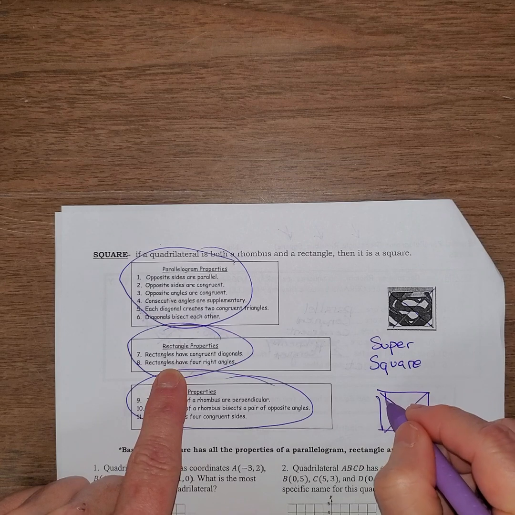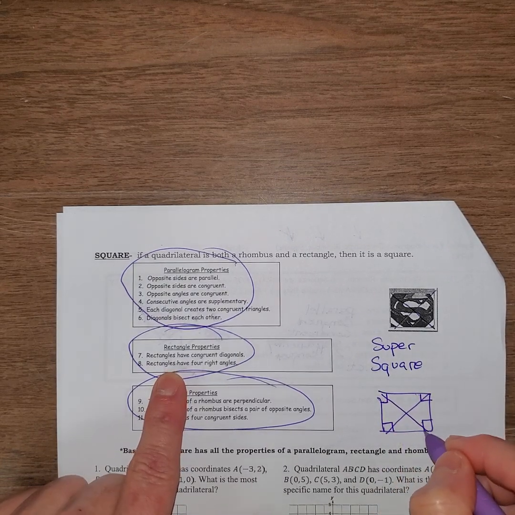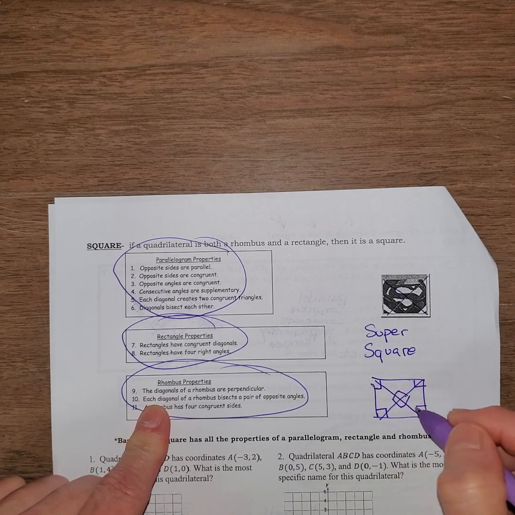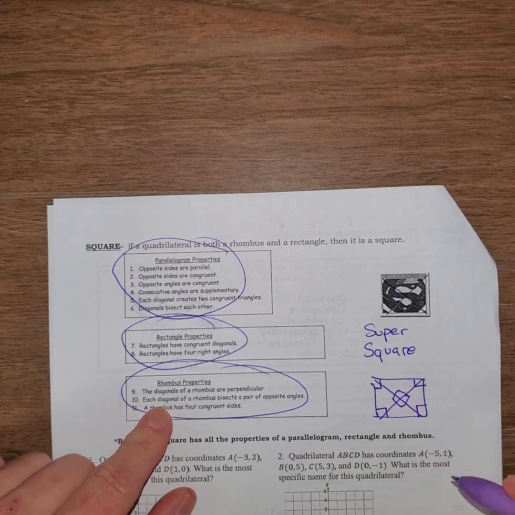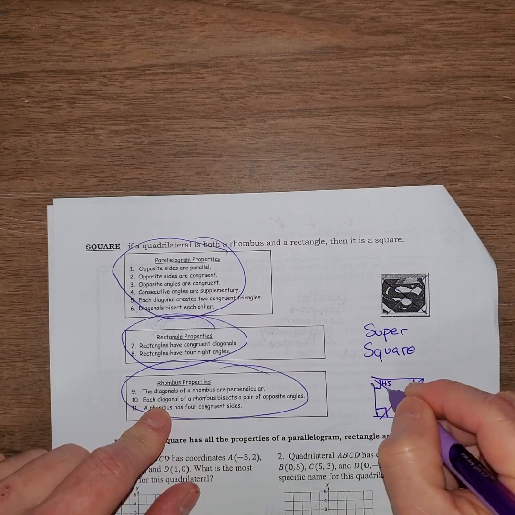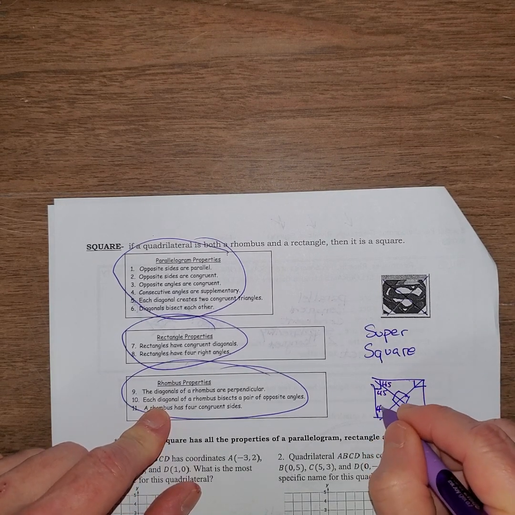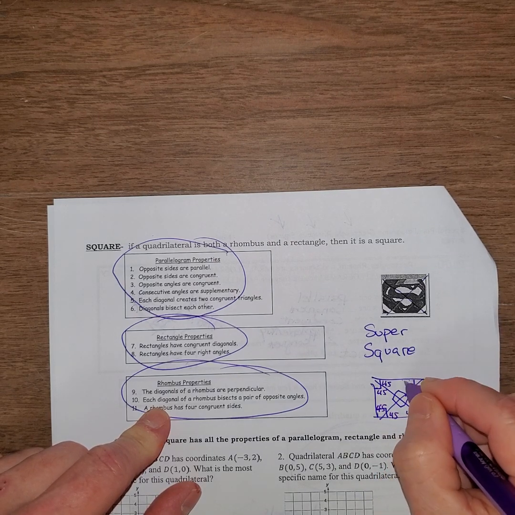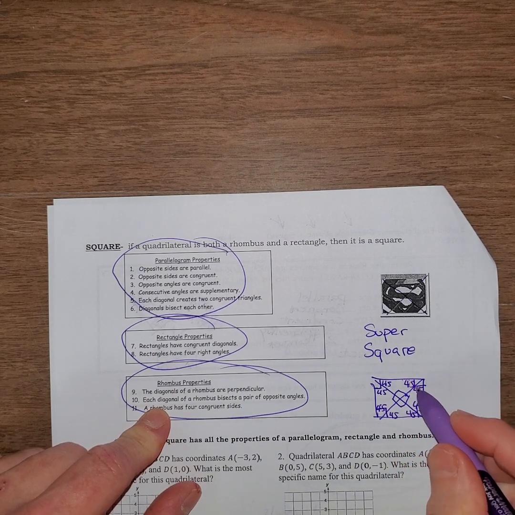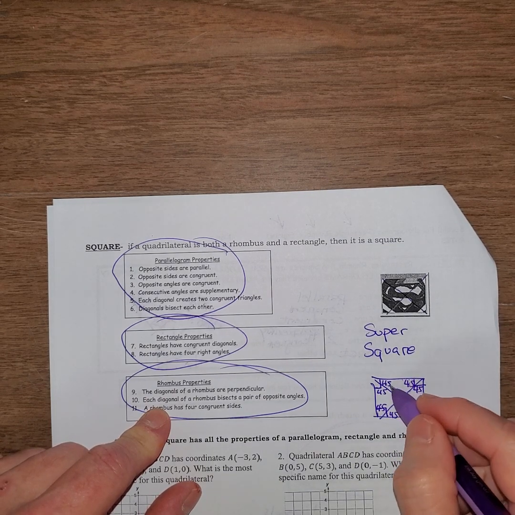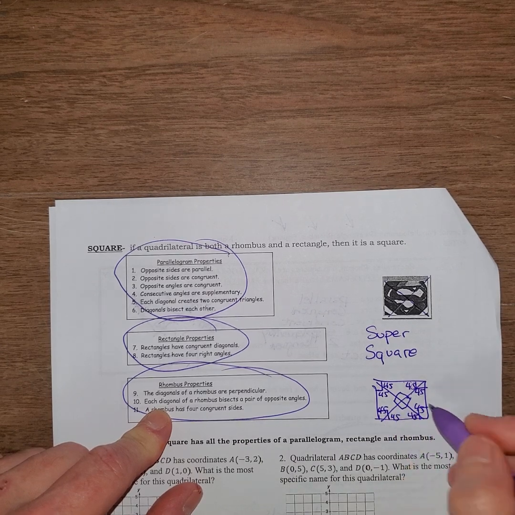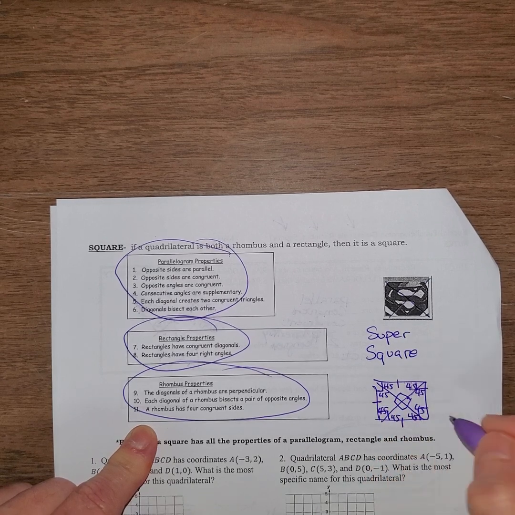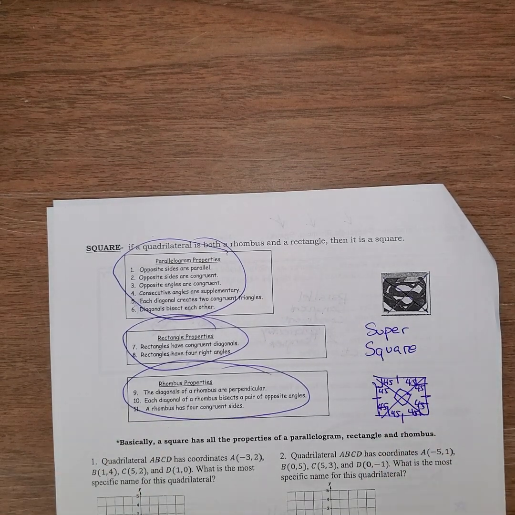It's got 4 right angles, right? You know, it's got diagonals that are perpendicular. These are all 90, right? Each diagonal bisects a pair of angles. These are all 45, 45, 45, 45, 45, 45, 45, and 45. So this one bisects that 90 and makes it 45 and 45. Same here, same here, same here. So all of those are the same. And then, does it have all 4 congruent sides? Well, of course, that's the signature of a square, is that the 4 sides are congruent.